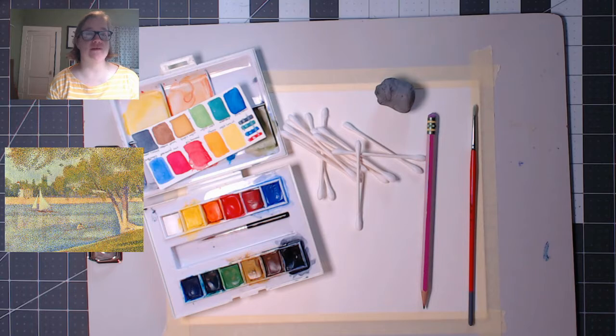Today we're going to make a painting that we did back when the library still had programs. It'll happen again, I promise, at some point.